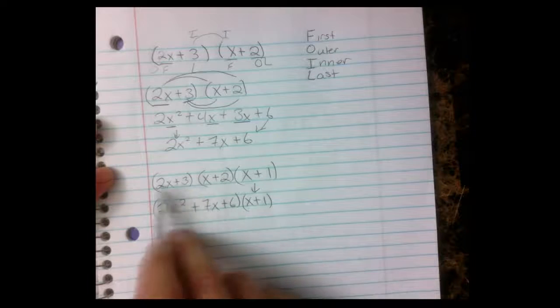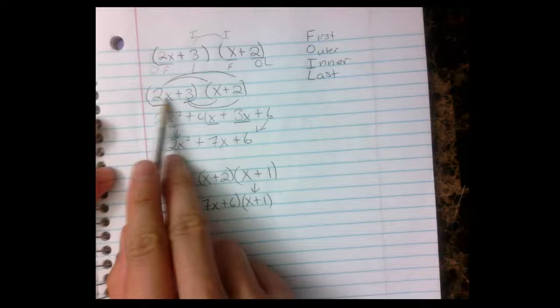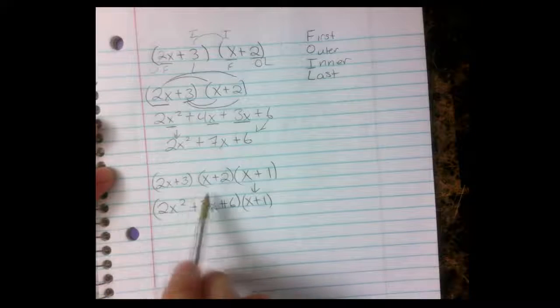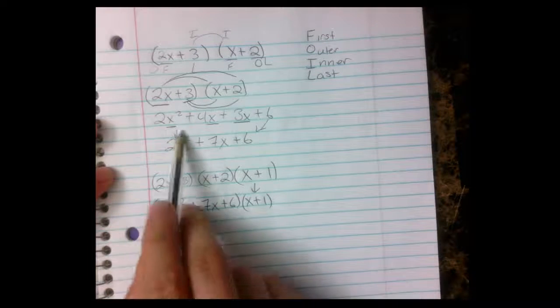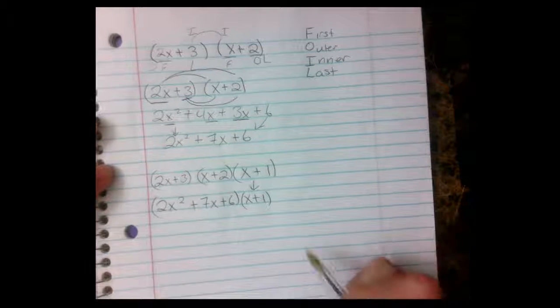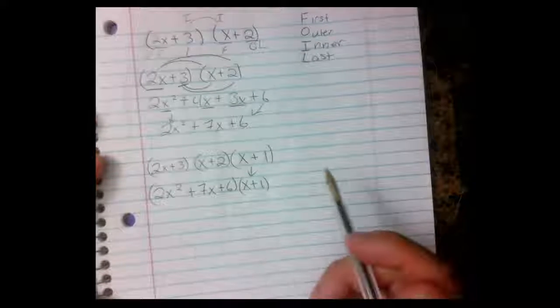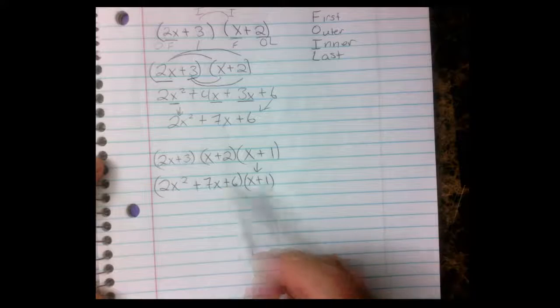Again, these I FOILed together just like I did up here. Because I've already done it once, I just brought down the answer. Normally you'd want to FOIL this out, but it all turns out the same way, and I didn't want to write the same thing twice. Okay? Now that we're here, what you've got is a trinomial multiplied by a binomial.